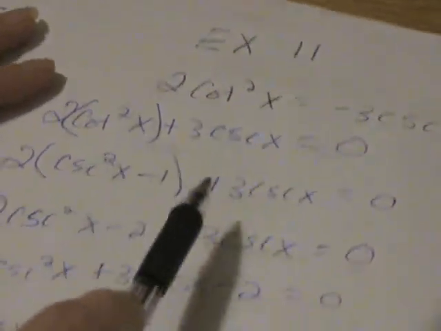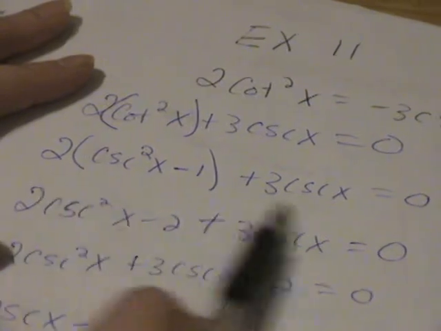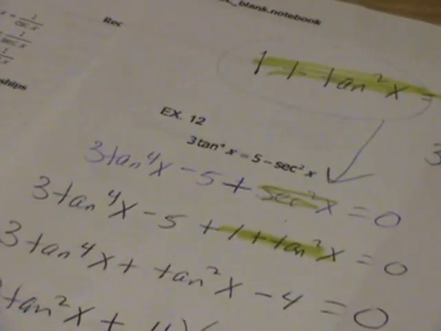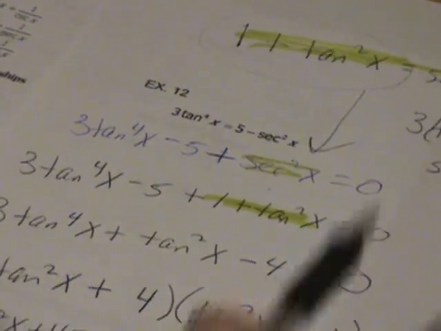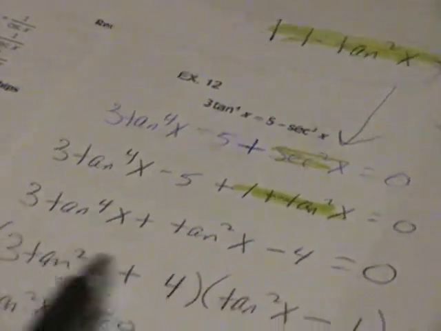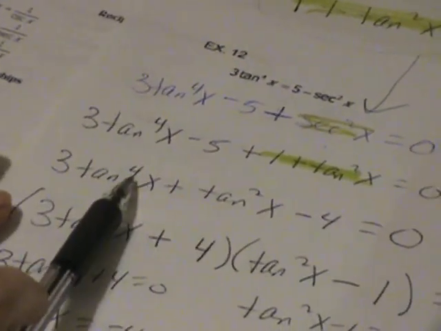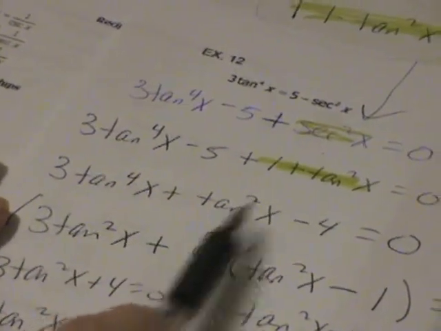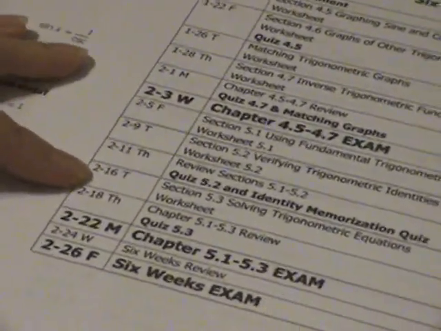Here was one where we used a Pythagorean identity, so that it was all cosecants, and then we could do 3-term factoring. And then the last one is a similar situation where I used a Pythagorean identity and then did 3-term factoring, but it ended up being something to the 4th and something squared instead of just a squared and a single. So that's what we did. So what are we doing here? This was today, solving trig equations.